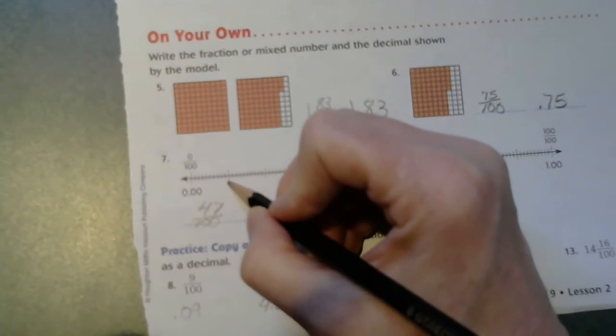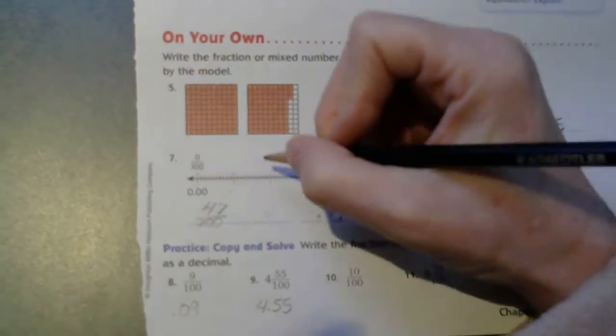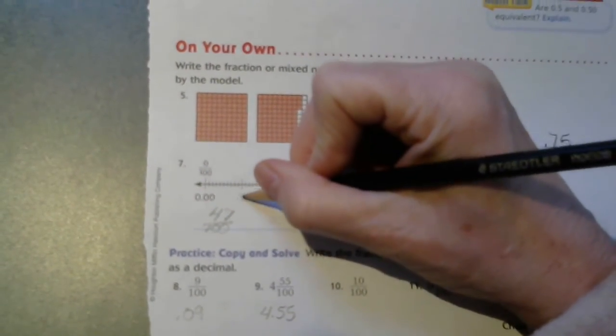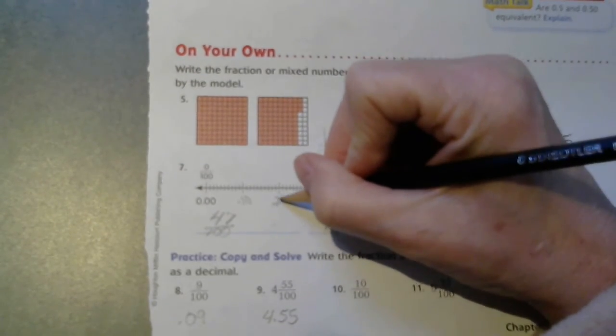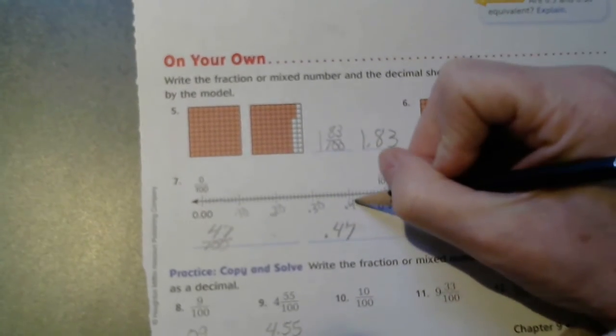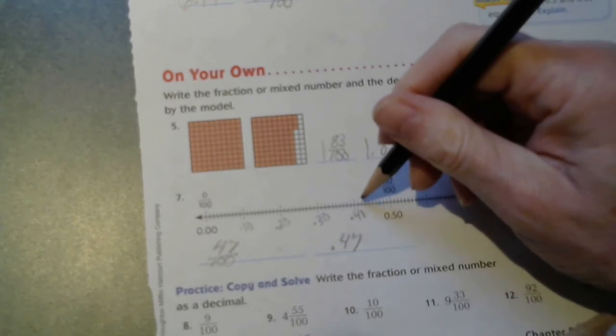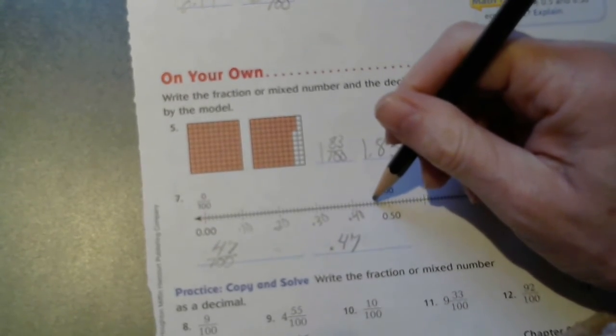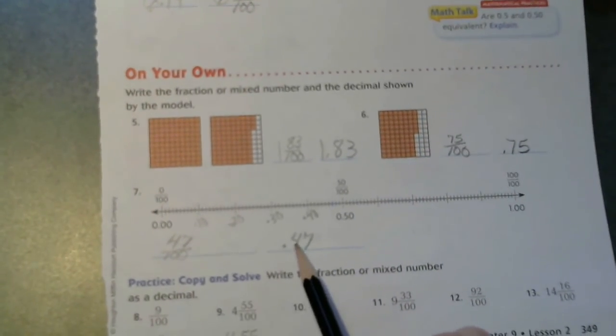Now on number 7, we have to figure out what number the blue dot lies on. 0, 0.5, or 1 whole. It's not quite 0.5, so this would be 0.1, 0.2, 0.3, 0.4, 41, 42, 43, 44, 45, 46, 47, or 47 hundredths, or 0.47.